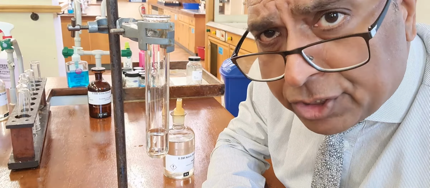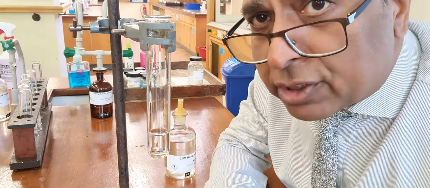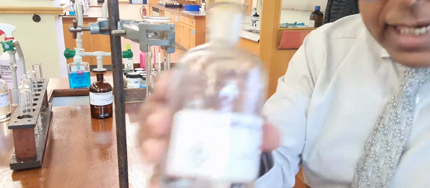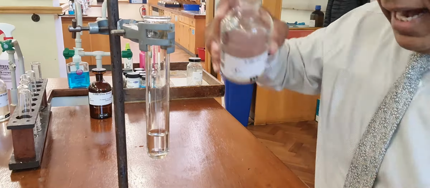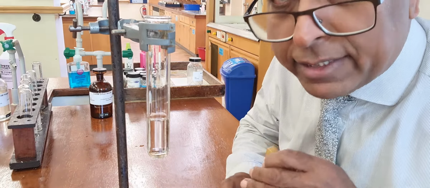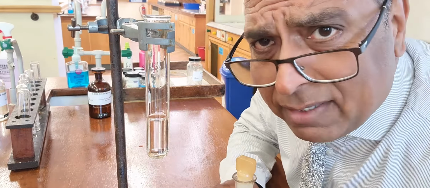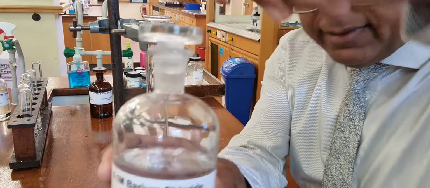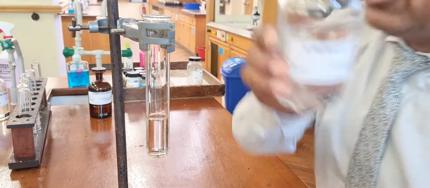But there is the chance of other ions giving us a white precipitate. So we need to add acid first. Actually, it doesn't matter whether you add it first or later, but acid must be added. And only then, if you see a white precipitate, is it a positive test. Watch.